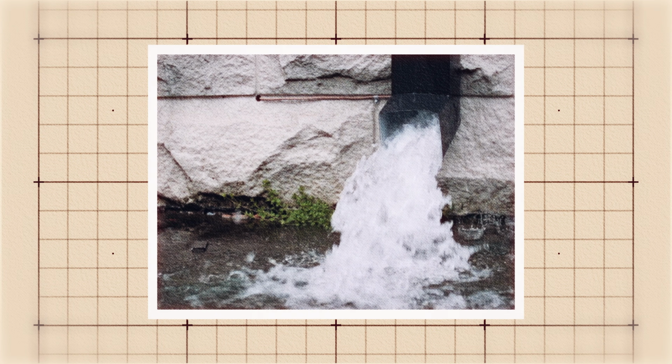Now, a properly built house should shed water like this. Rain comes down, hits the roof, it runs down the roof, gets into the gutters, and then the gutter downspouts carry it away from the house. But not all houses do that well. In fact, a lot of them don't.